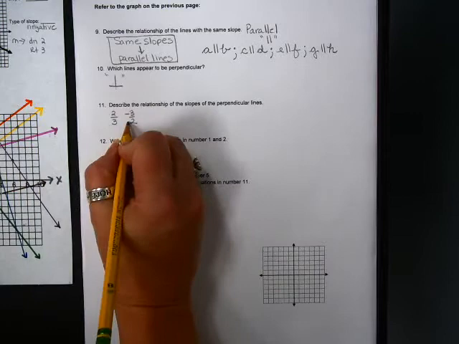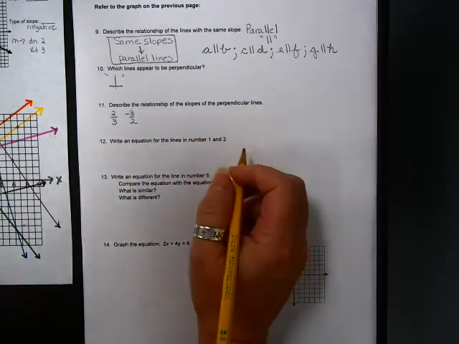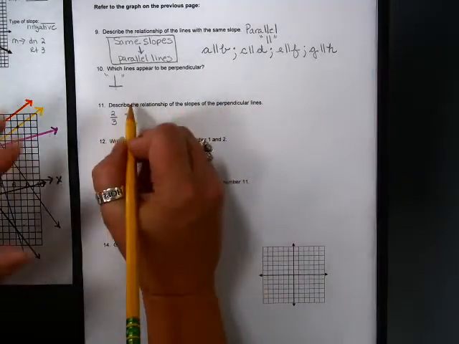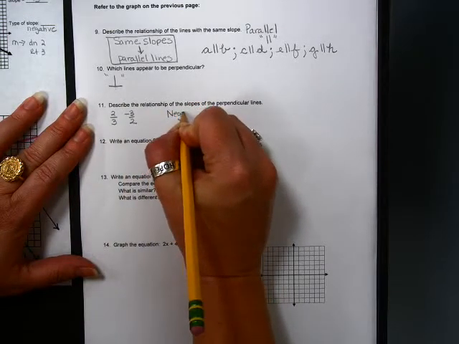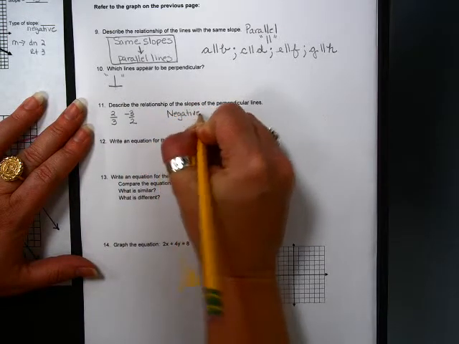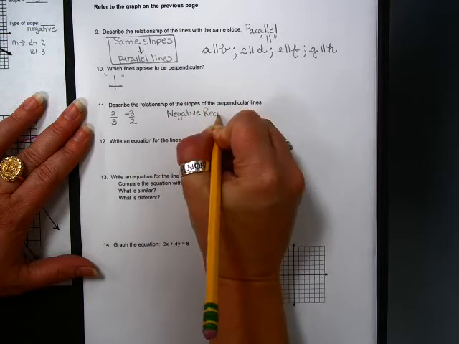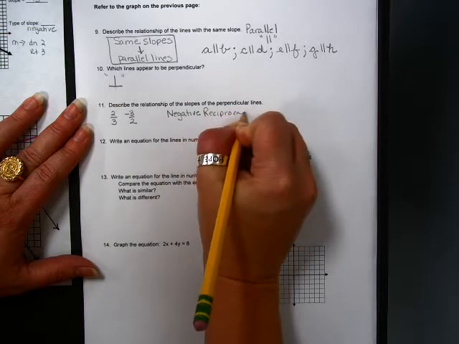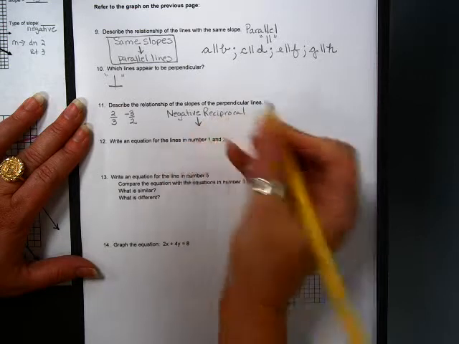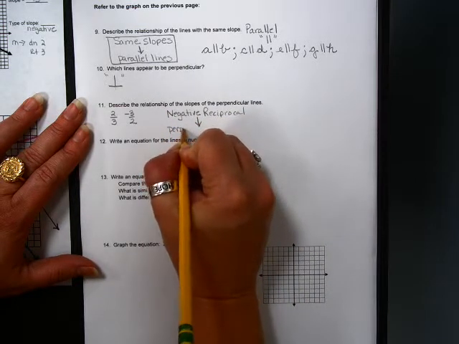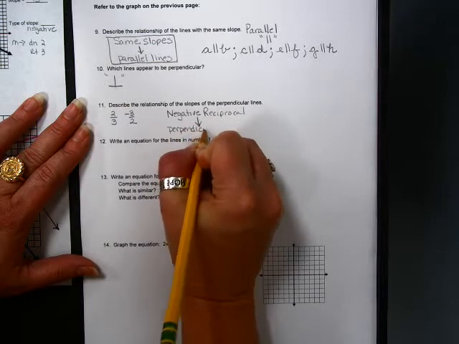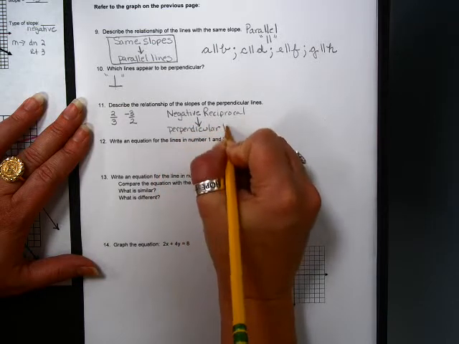And when one's positive and one's negative, we call it the negative reciprocal. So that's going to be the relationship. Negative reciprocals, they form perpendicular lines.